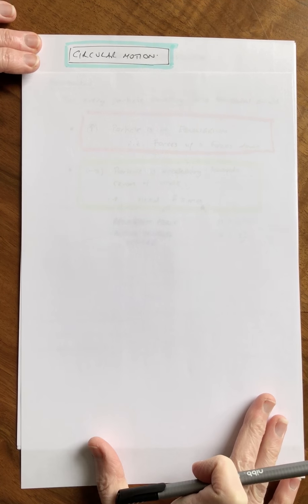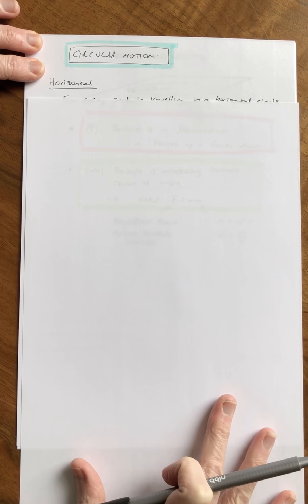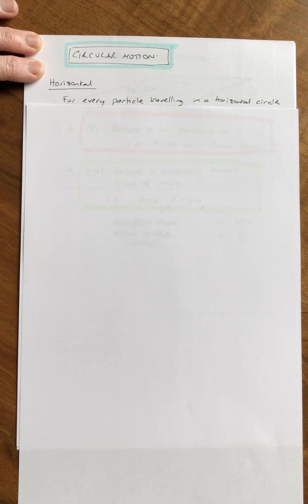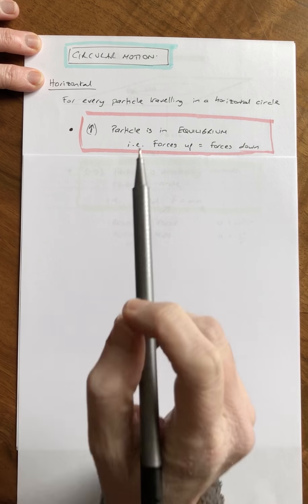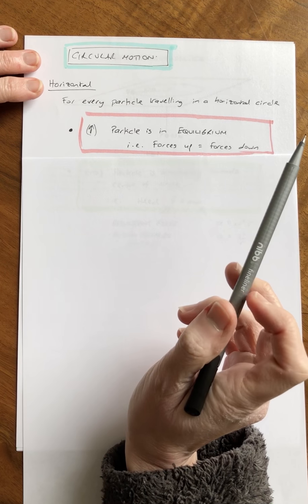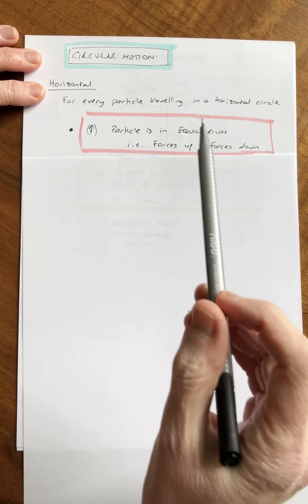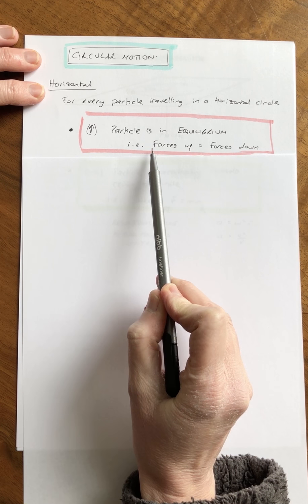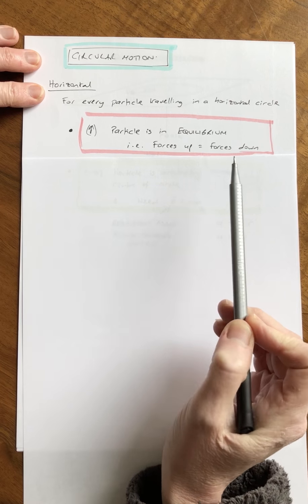Okay, circular motion. Two types of circular motion. Firstly, horizontal circles. Whenever you've got a particle travelling in a horizontal circle, you've always got two different things happening in the two different directions. Firstly, vertically, the particle is in equilibrium. So you can use F equals ma and have acceleration equal to 0, but I think it's much more straightforward if you've got equilibrium to just say forces up equals forces down.